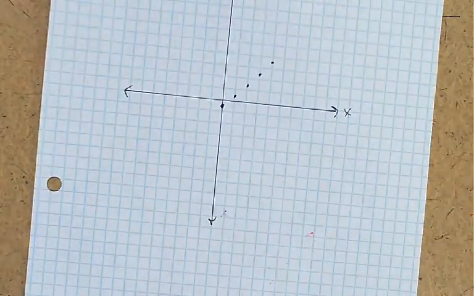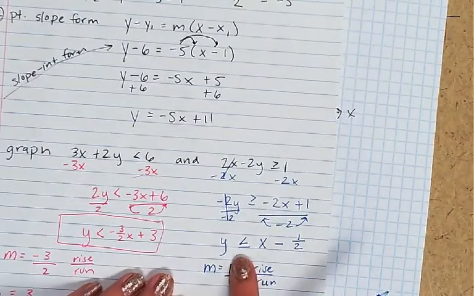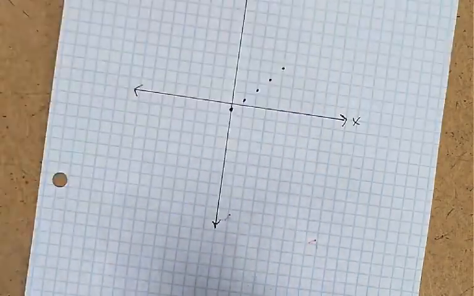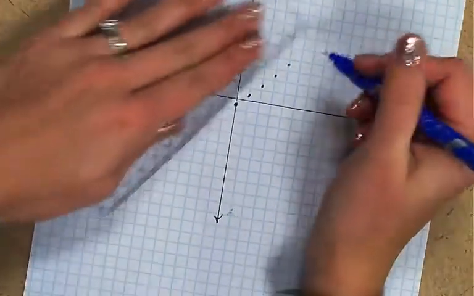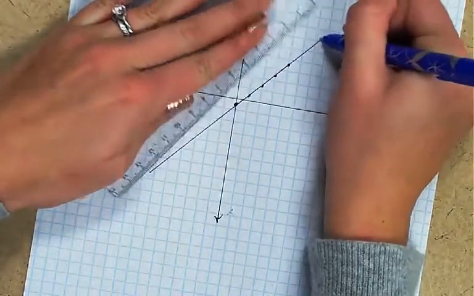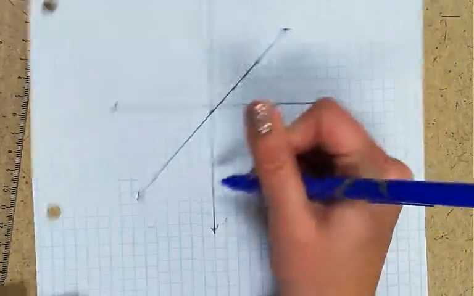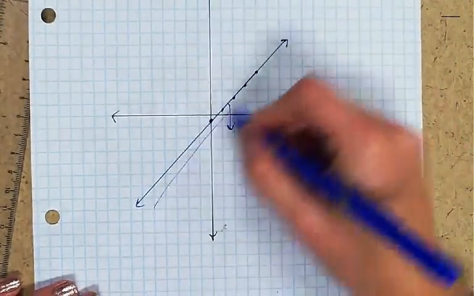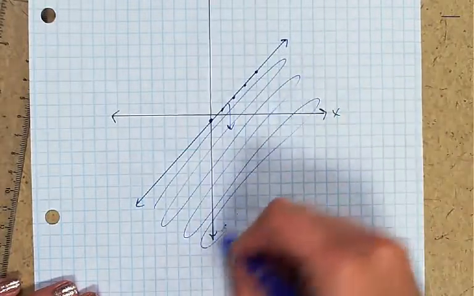So looking back, it did have y is less than or equal to. Because it has an equal to bar, it's going to be solid. And we want values less than or equal to our line. Less than is below, so we're down here. Or you can test the 0, 0 if you want.